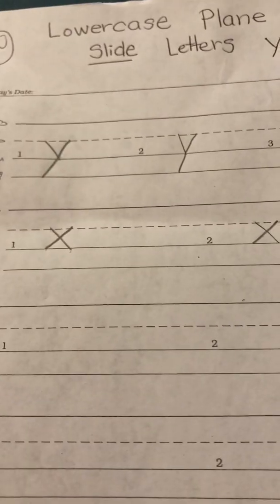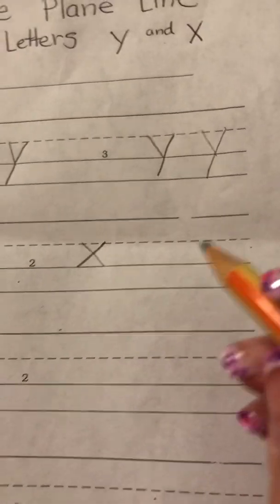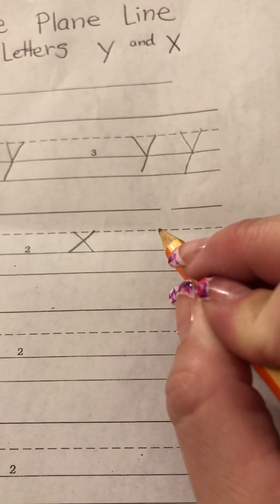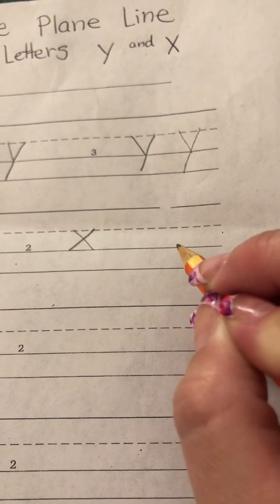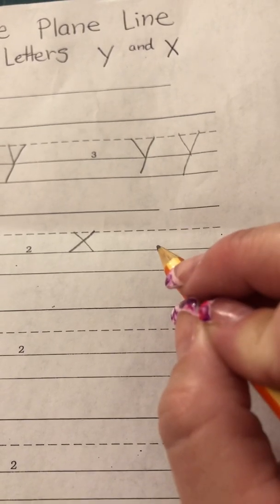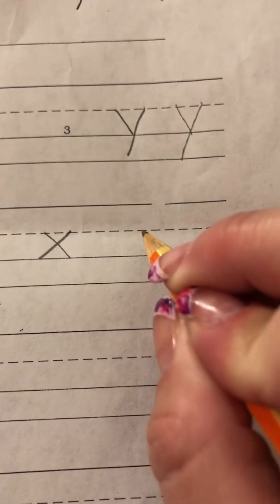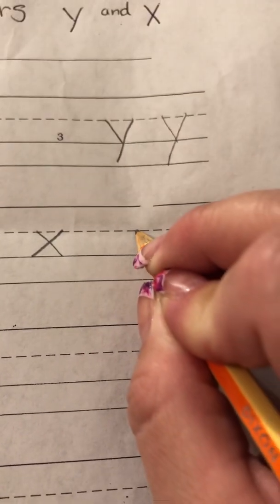Okay, X. This time, make the sound X. Make it once while I write my forward slide. Then you can make it again, X, while I write the backward slide. Here we go. My pencil's pointing to the plane line. Ready?